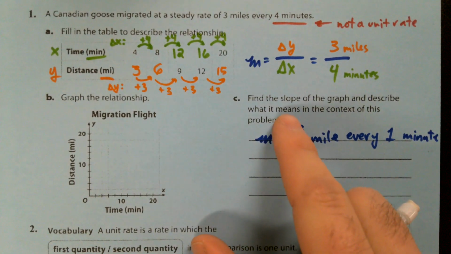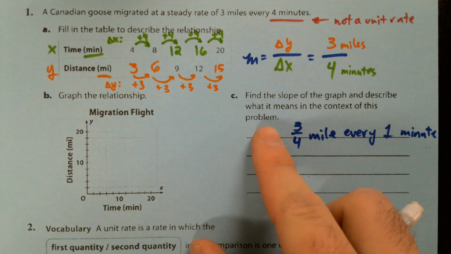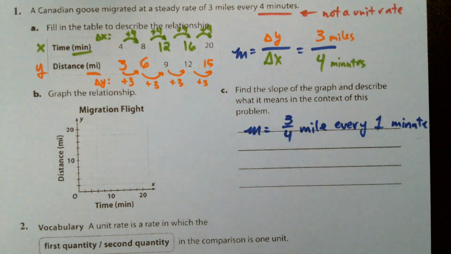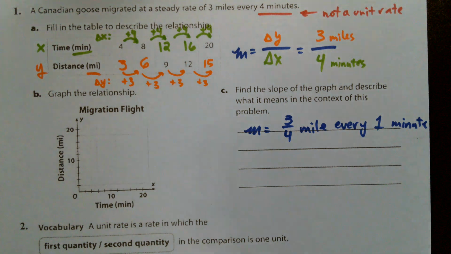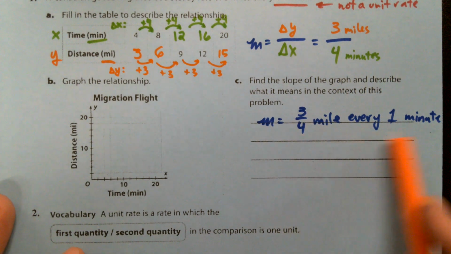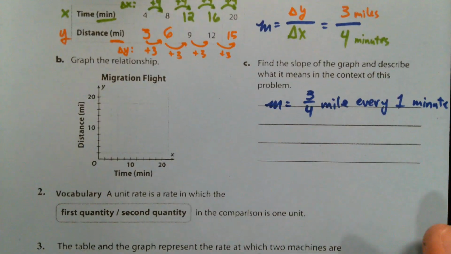So that's what this means in the context of this problem, right? The point of all this is to put some meaning behind this math that we're learning. This is kind of going to be a part of every lesson moving forward. Once we learn the actual math, we're going to figure out what that means in the real world. So these geese are flying 3/4 of a mile every 1 minute.